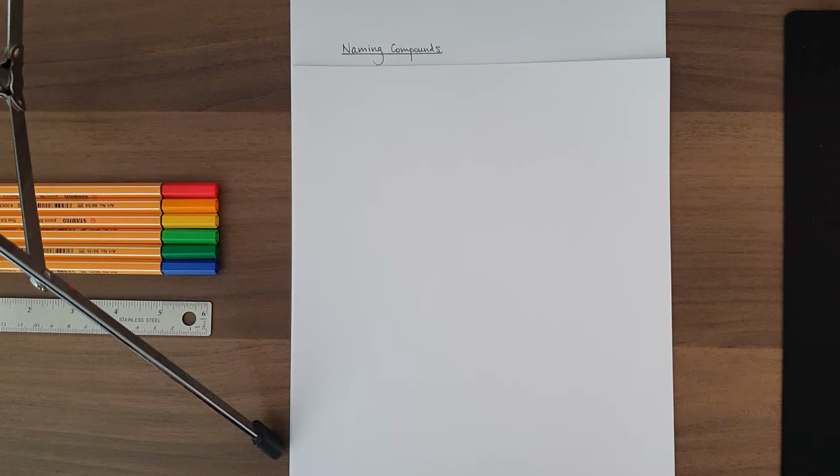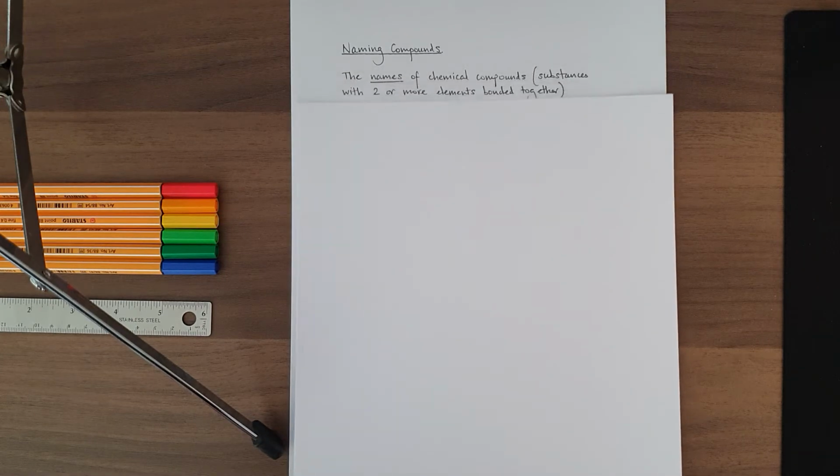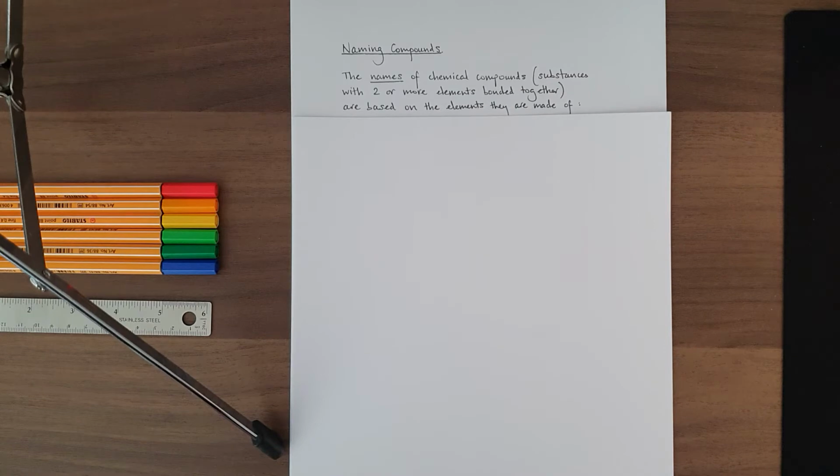So because we've made a new substance, that thing that we've made is going to need a new name. We can't just call it all of the element names that were used to make it all joined together. We have to change something about it to show that it is a compound and not just a mixture, to show that something new has been made. So the names of any chemical compounds then are based on the elements that they are made up of. So we still use the element names, but we just have to change it slightly to show that what we have is a compound. So there are two main categories that I'm going to look at in this video.